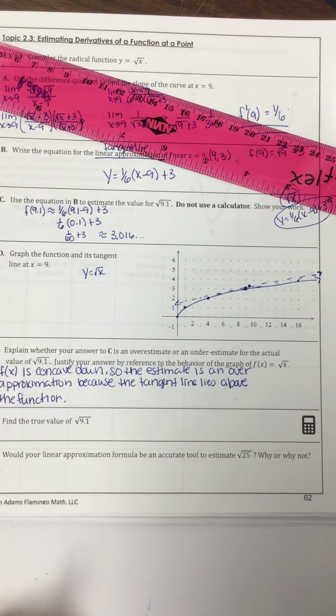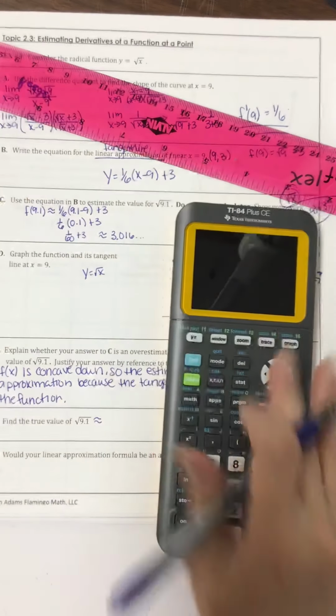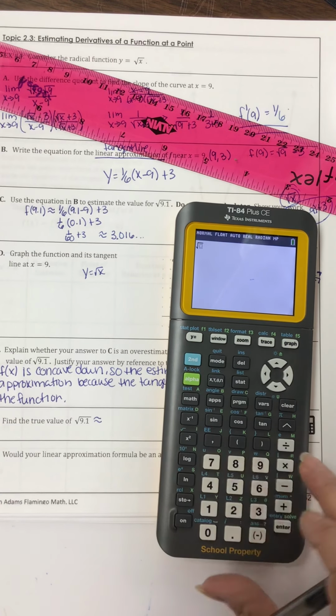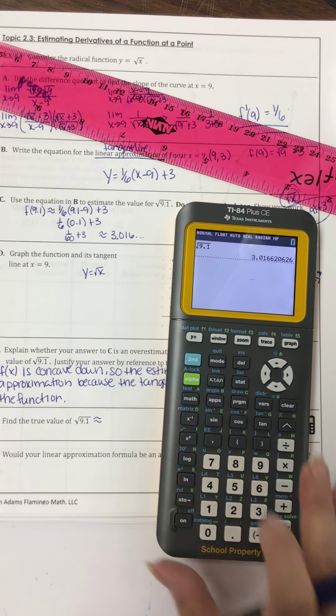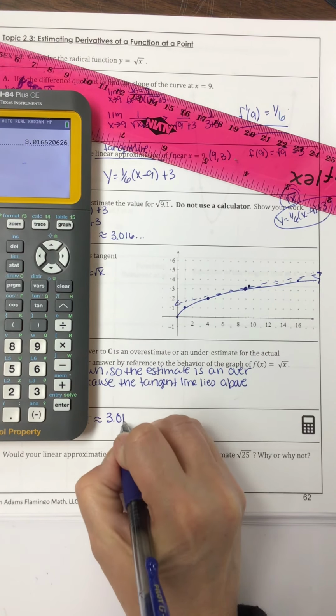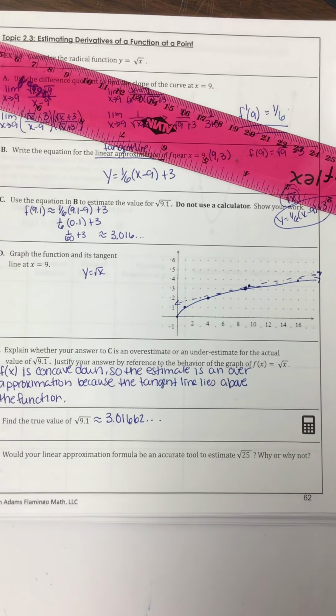Now find the true value of square root of 9.1. We would just plug that into our calculator, wouldn't we? So square root of 9.1, it tells us this is 3.01662, and it just keeps going. Well, my 3.016-ish, pretty close to that.